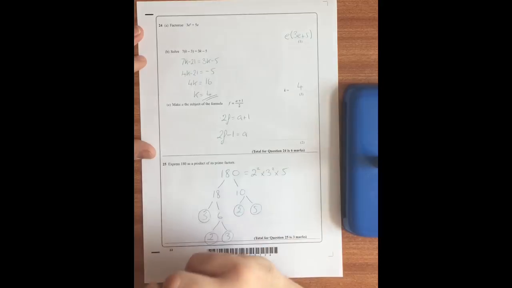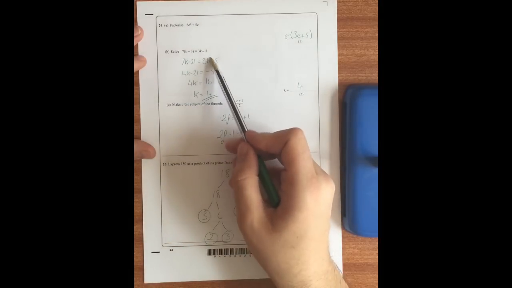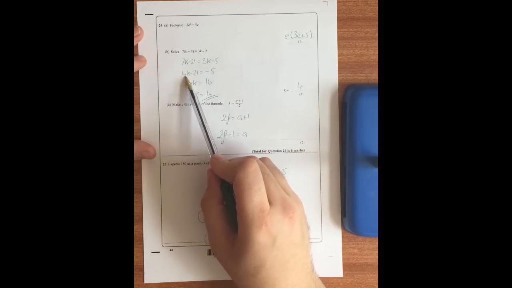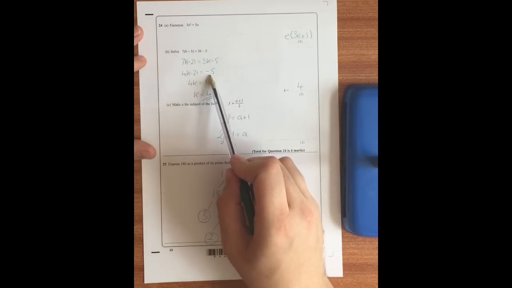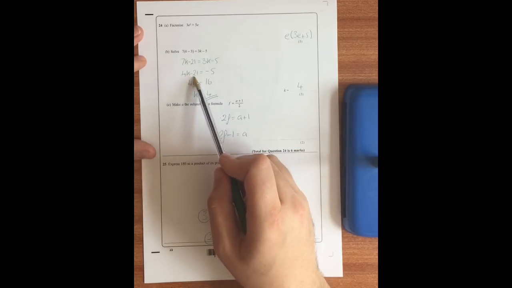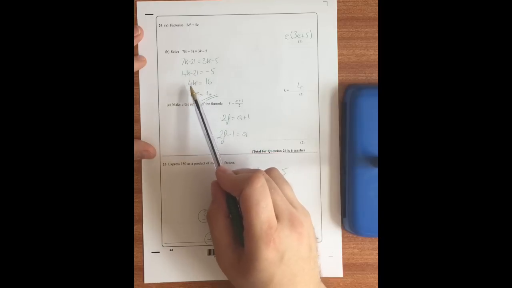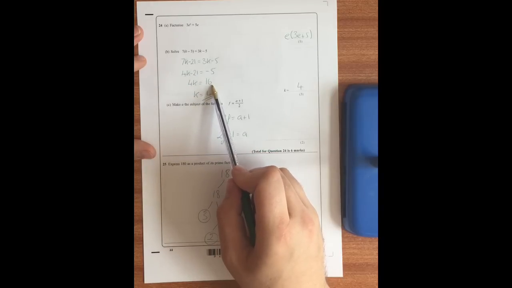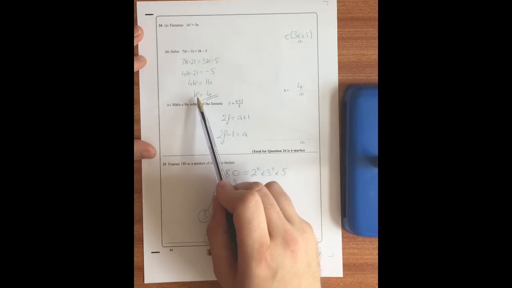When you've got unknowns on both sides, I subtract the smallest amount off both sides. So the smallest amount is 3k. So if you take 3k off both sides, I get 4k minus 21 equals minus 5. I then need to add 21 to get rid of this. So 4k would be 16. And then divide by 4 to get 1k, k is 4.